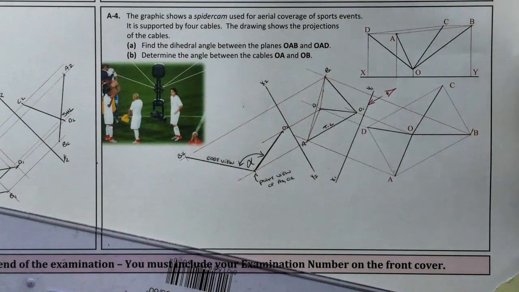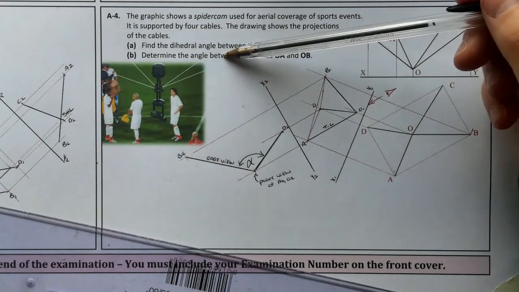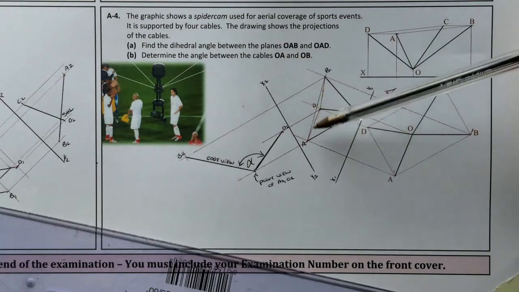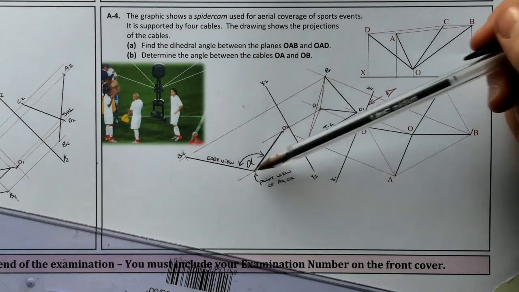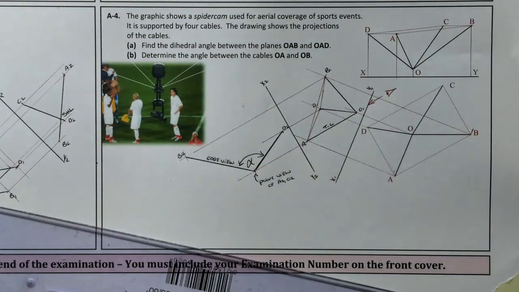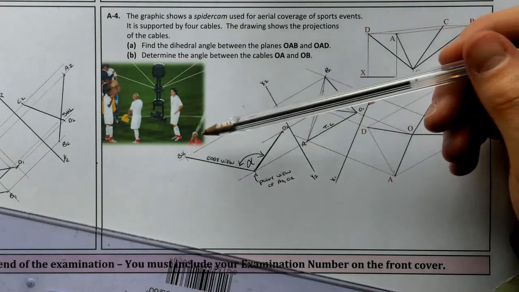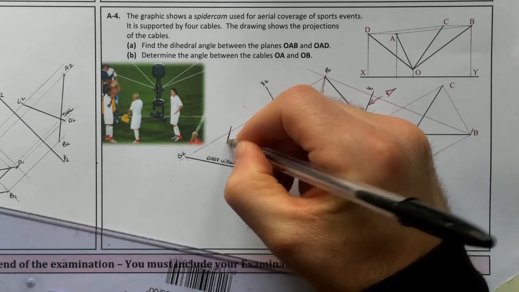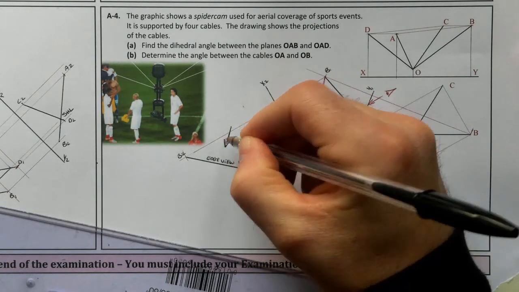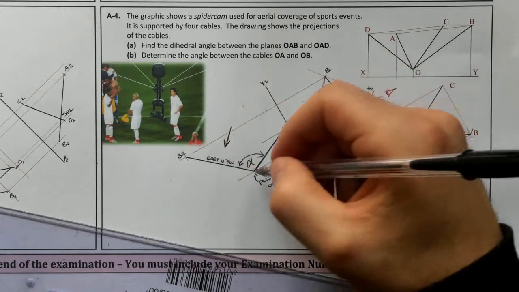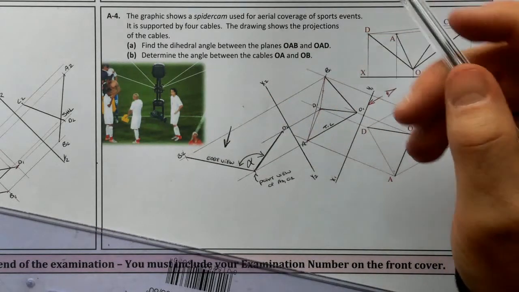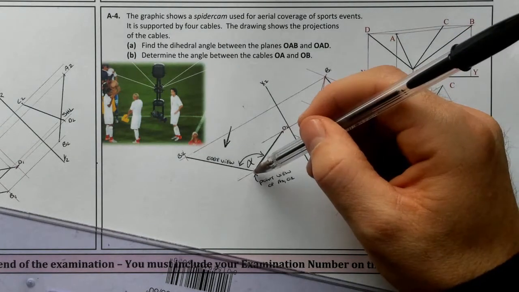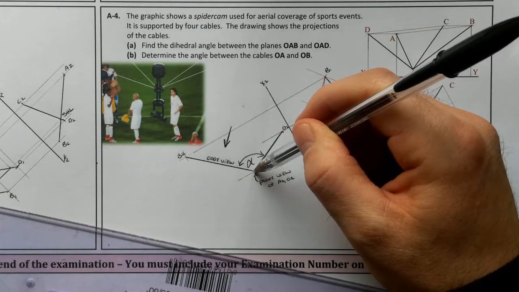So what we have to do here is determine the angle between the cables OA and OB. What we're going to do is look straight at the line OB, because we're going to have to see that as a true length, since we have a point view of the line OA here.